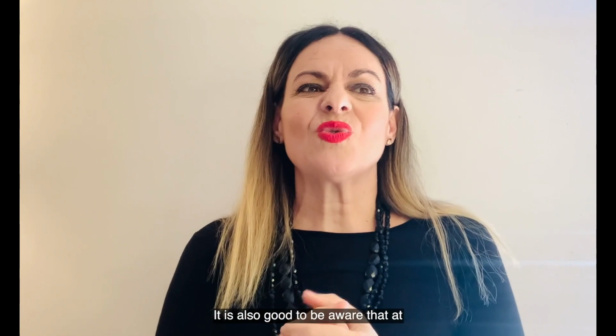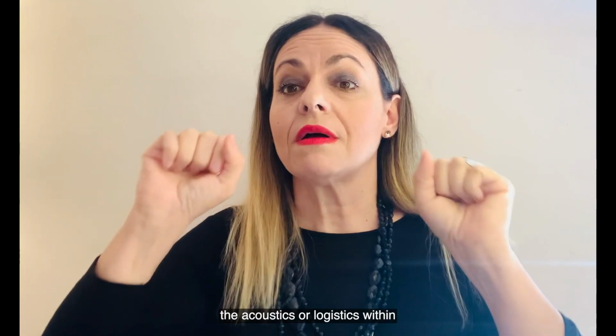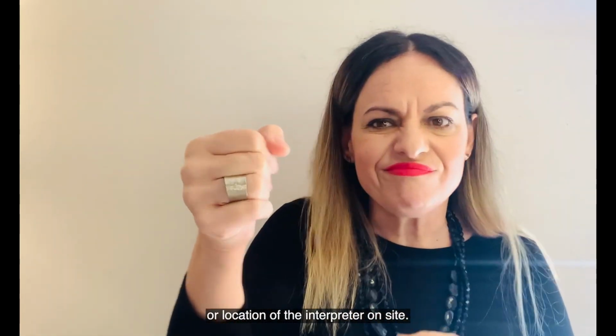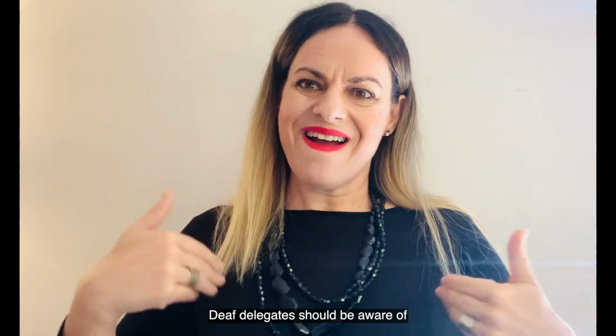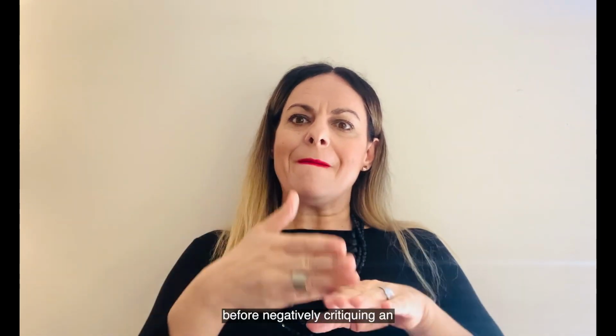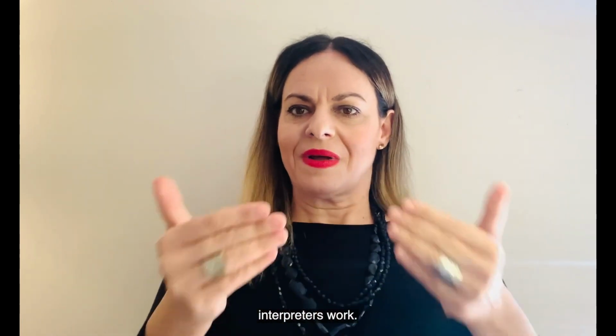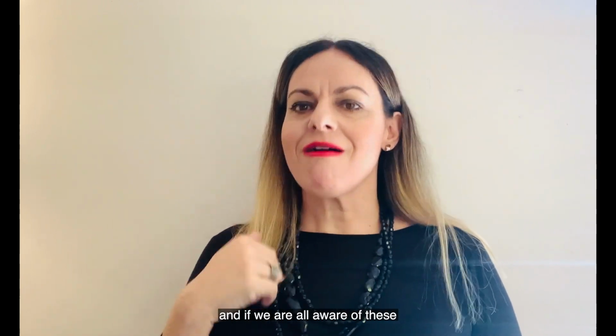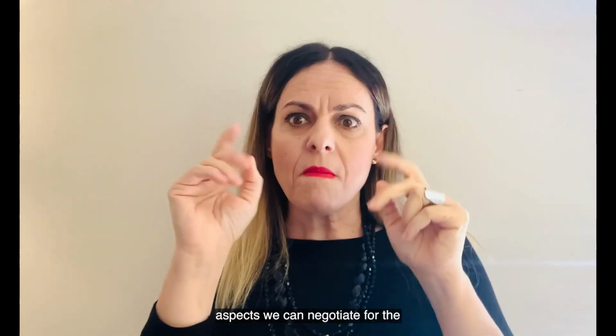It is also good to be aware that at some conference venues, the acoustics or logistics within are not conducive to good quality interpreting due to poor audio or location of the interpreter on site. Deaf delegates should be aware of those environmental circumstances before negatively critiquing an interpreter's work. Those external factors can majorly impact an interpreter, and if we are all aware of these aspects, we can negotiate for the best working conditions to ensure the best quality interpretation. Keep those aspects in mind for future reference for other interpreted events.